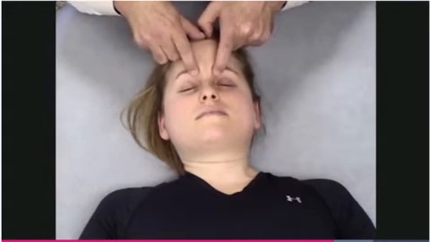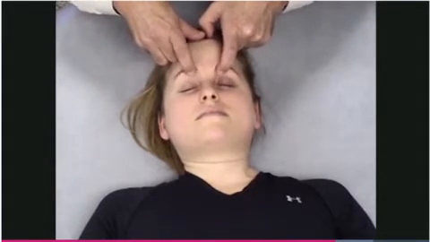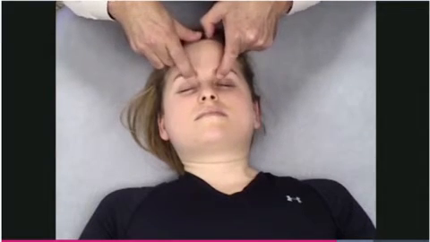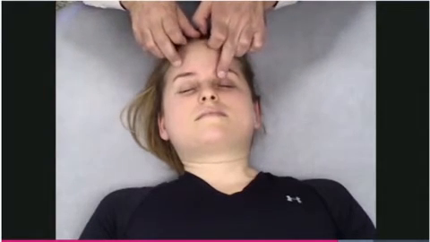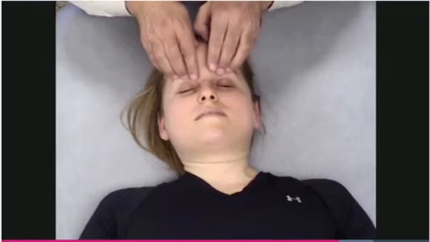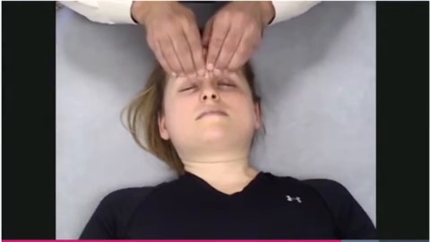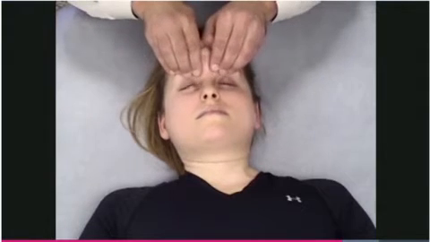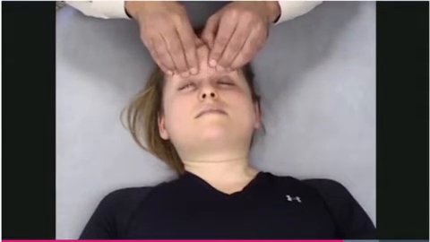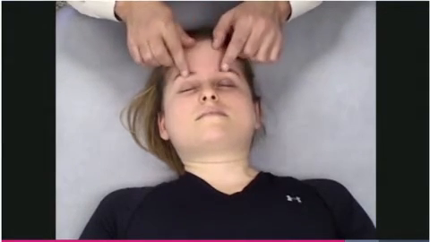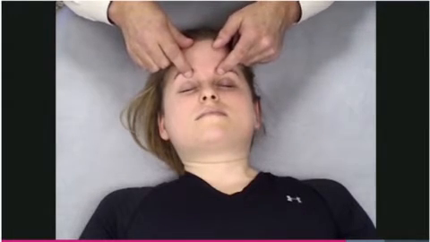We could use just one finger and make gentle clockwise and counterclockwise circles, or you could use your long finger and then put the other 3 fingers right on either side of it so you get more contact. And again, you could just do clockwise or counterclockwise circles over the supraorbital foramen where the ophthalmic division of the trigeminal nerve exits.